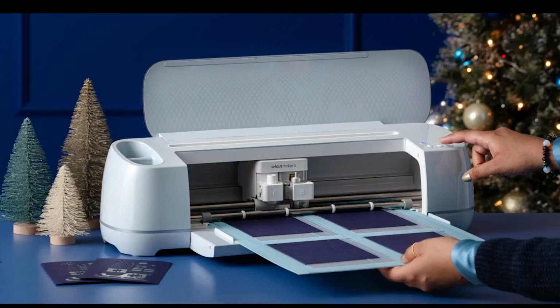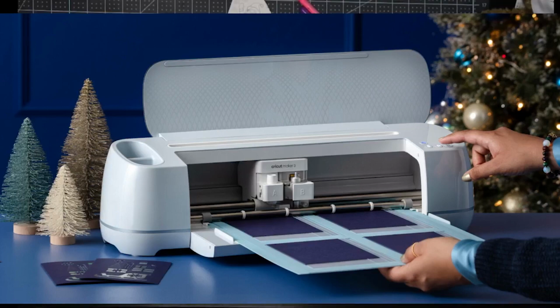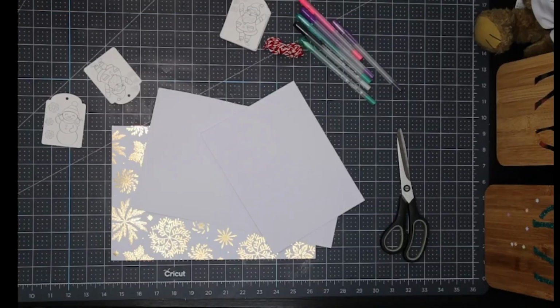Now, it's just going to take a second for the camera to come back on. And it looks like our image is in the way, so let me just drag it out of the way here. There we go.